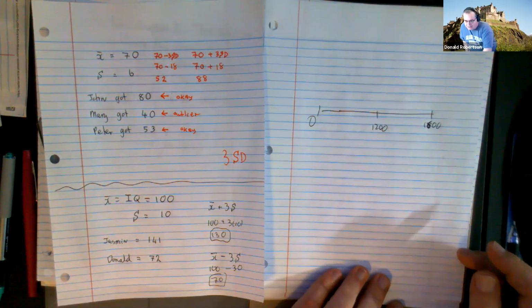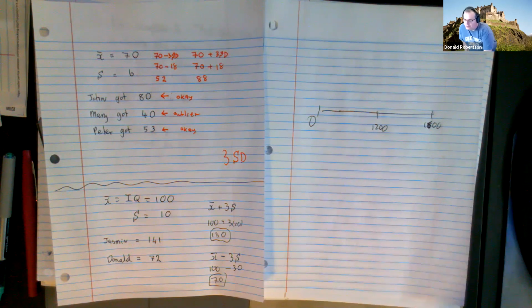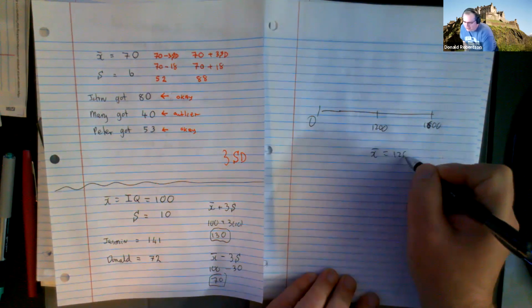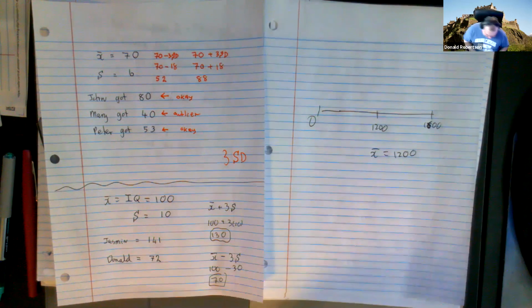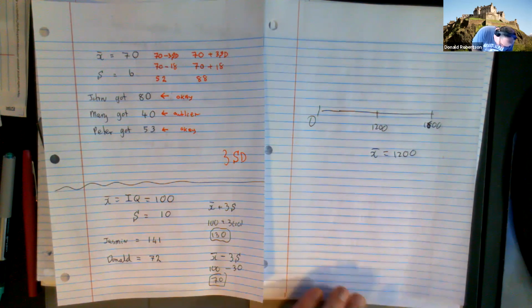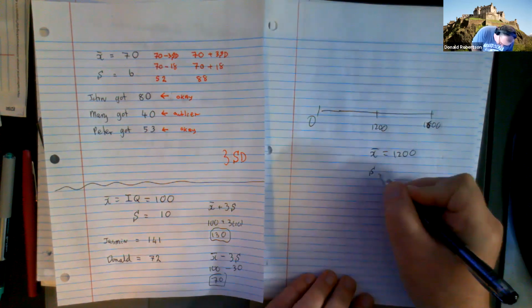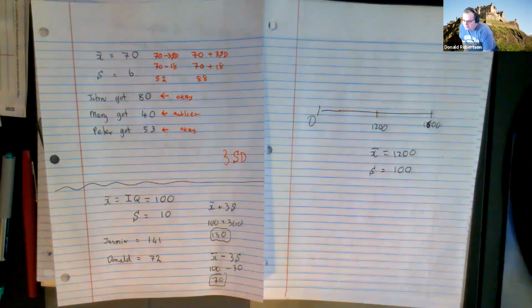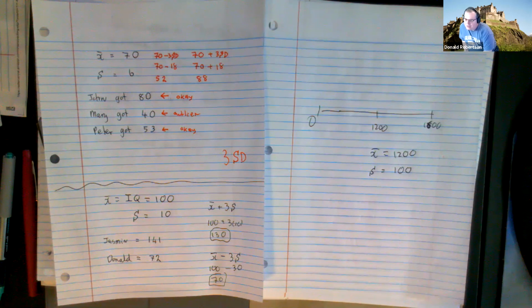Okay, for the sake of this question, there's a new test in Scotland called the Scottish SAT. In the Scottish SAT, 1200 is the average score that they get. And I'm making this number up. In the Scottish SAT test, the standard deviation is 100. And I'm picking nice numbers here.